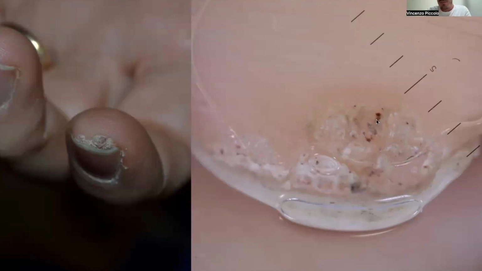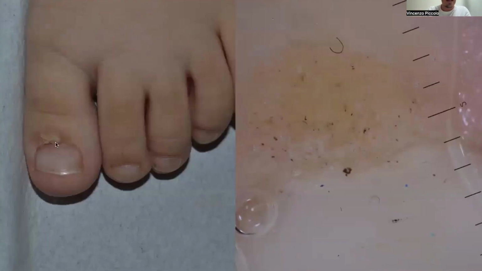You see a punctate hemorrhage and all this hyperkeratosis surrounding these dotted vessels, pinpoint vessels seen at dermatoscopy. And this is a case of periungual wart showing the same dermatoscopy. So, pinpoint thrombosed vessels surrounded by this whitish halo and hyperkeratosis. Let's go on with inflammatory disorders.